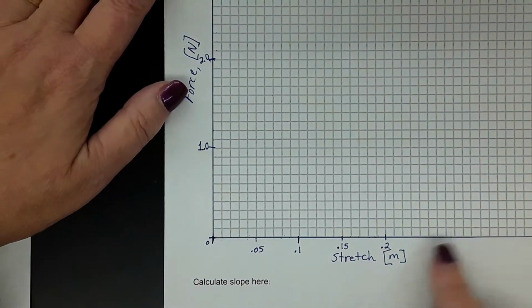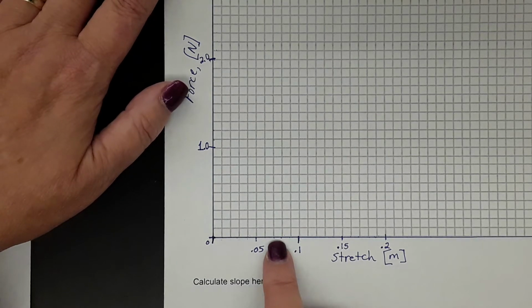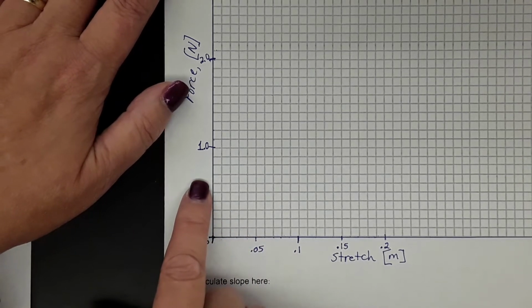So, the scales are different. We did use one increment for each square, but here each square is 0.01. Here each square is 0.1.